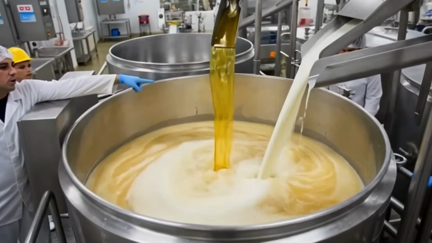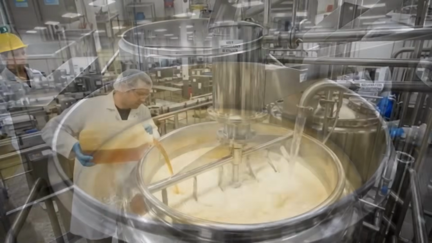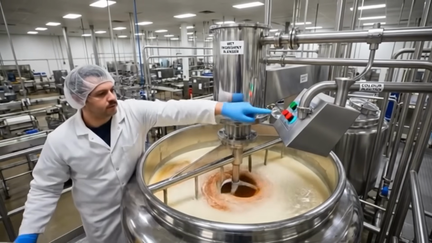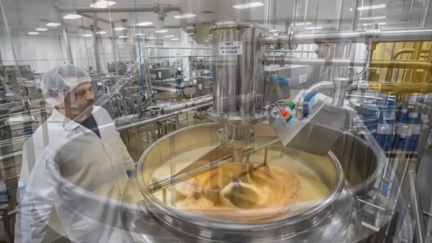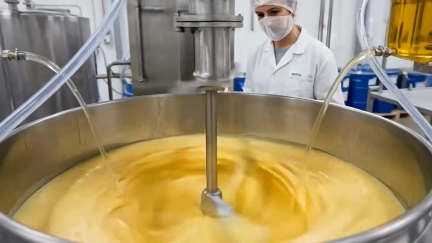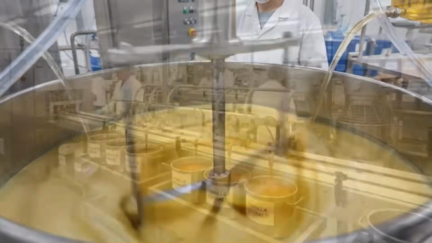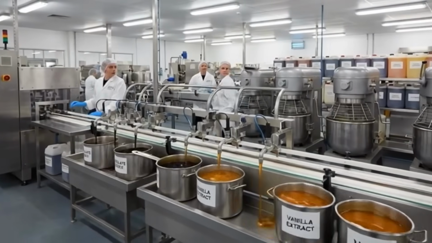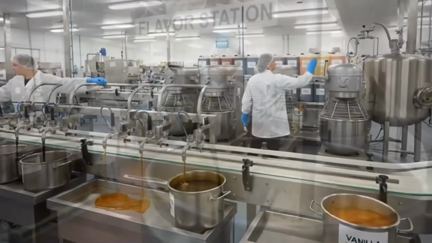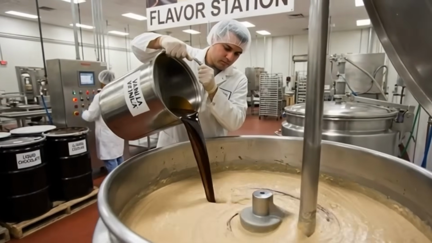Water temperature is used as a mixing control lever. Warmer water speeds hydration and shortens mixing time. Cooler water firms dough and improves machining. Syrups and dairy liquids are held in jacketed tanks if used. Liquid egg or milk can be included for richer biscuits, and it is tempered to avoid curdling in the fat phase.